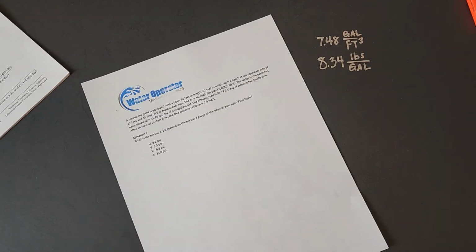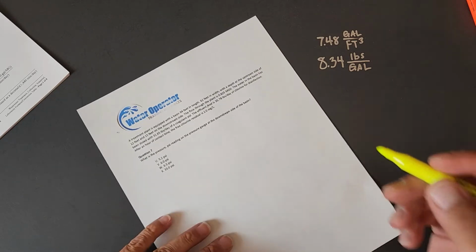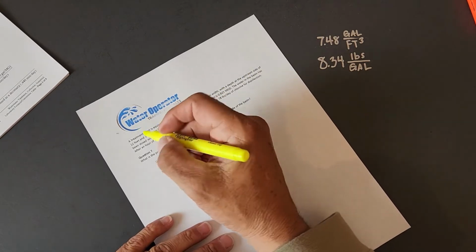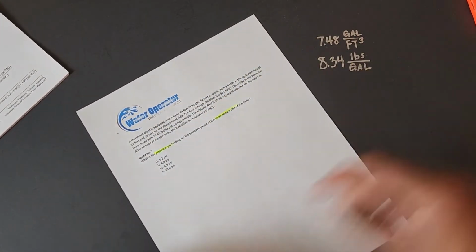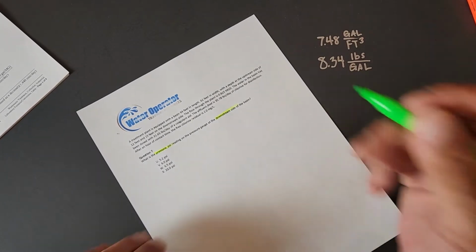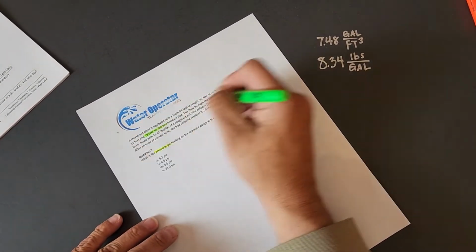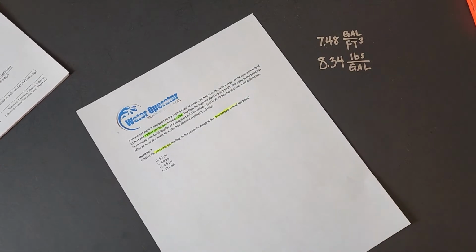The last question for this theoretical plant. Question 7, what is the pressure in PSI reading on the pressure gauge at the downstream side of the basin? Well, we're looking for pressure in PSI, downstream side of the basin. We know that the downstream side of the basin is 15 feet on the downstream side.